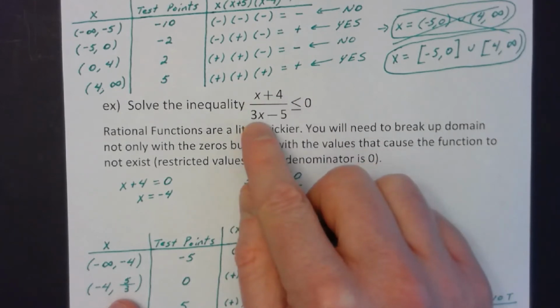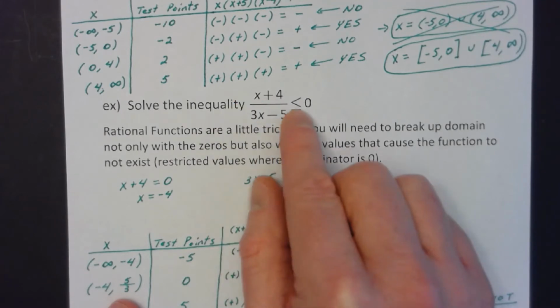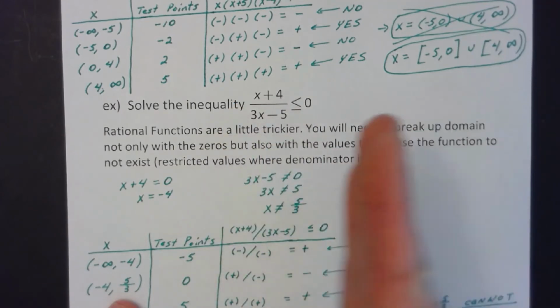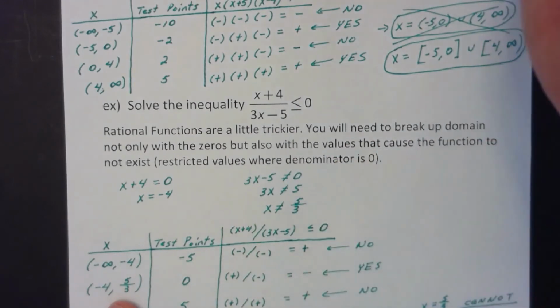But it's also going to have a vertical asymptote whenever the denominator is equal to 0. And remember, at a vertical asymptote, your function can go from negative infinity to positive infinity on either side of that. So that's certainly another value that you need to check.